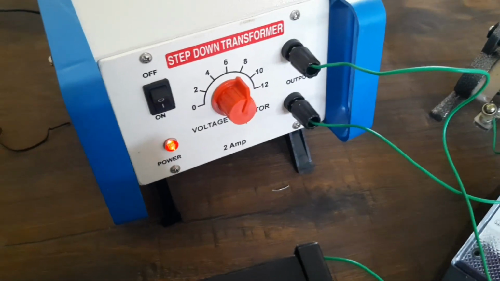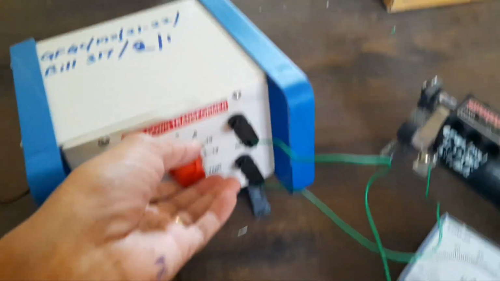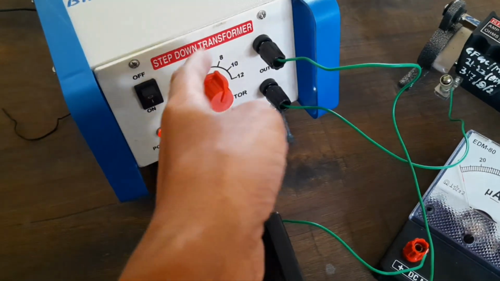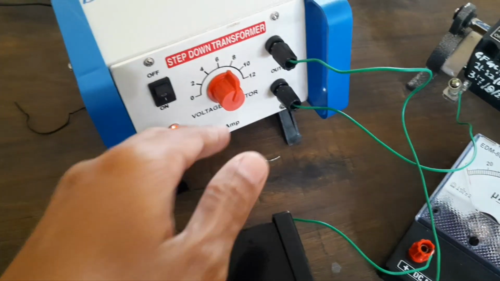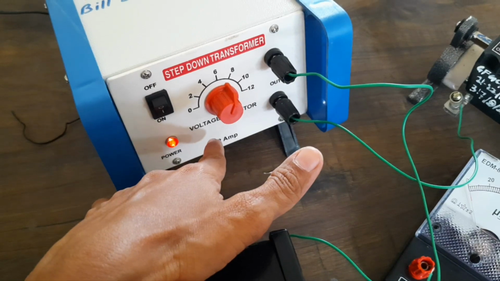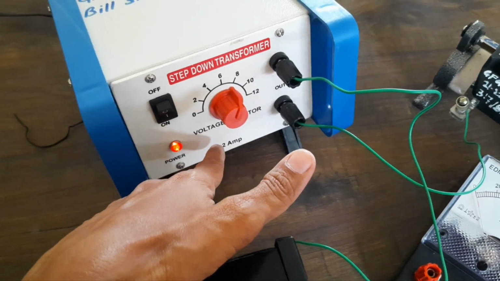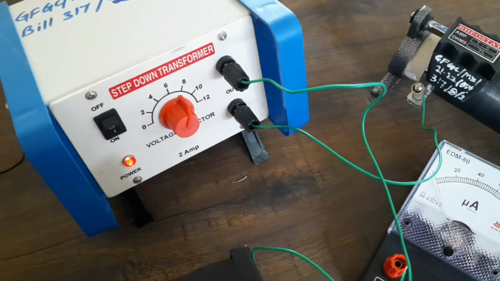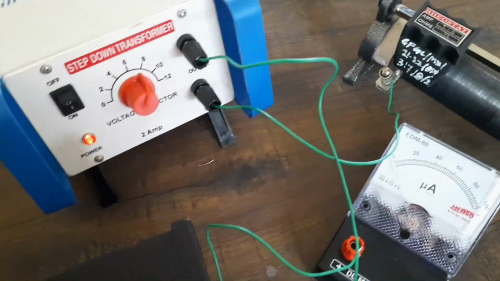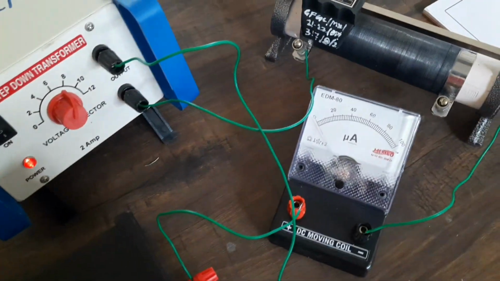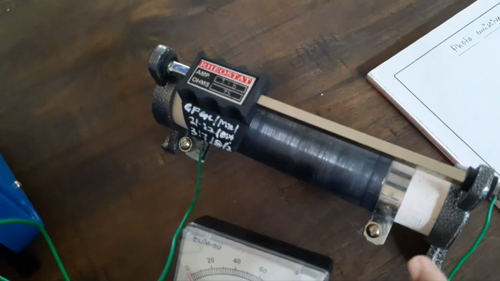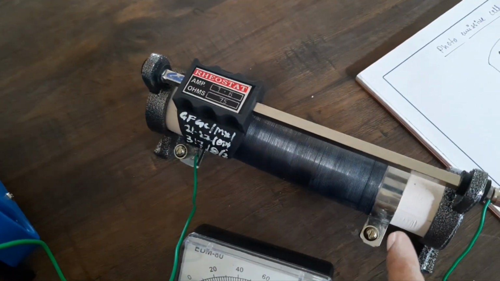Here is the battery of 12 volt. You can vary the voltage from 0 to 12 volt maximum, with a current capacity of 2 ampere, and it has positive and negative terminals. We also have to use a rheostat. In the previous video I explained how to use the rheostat.